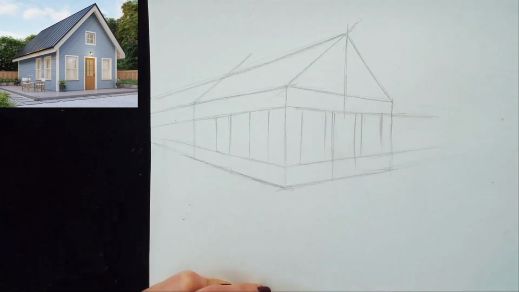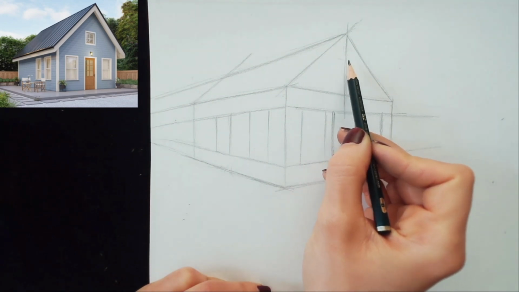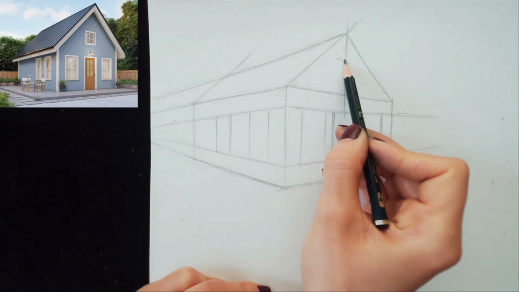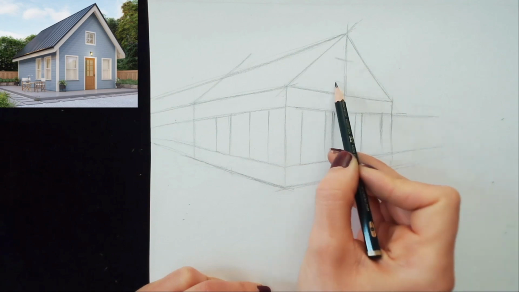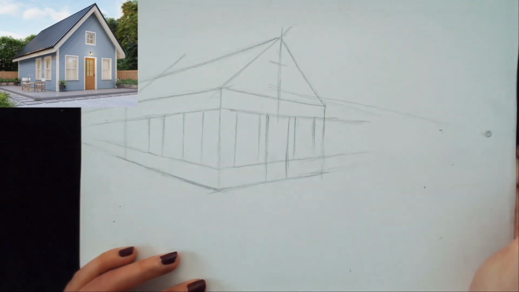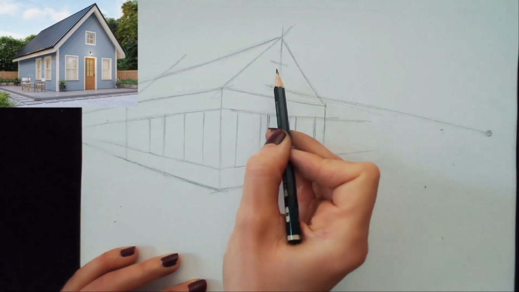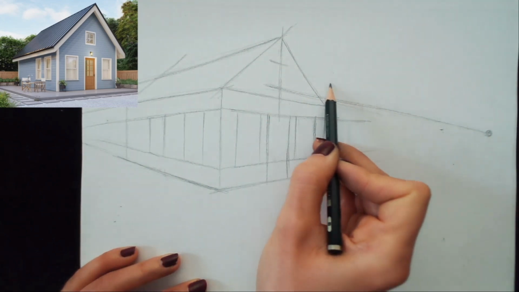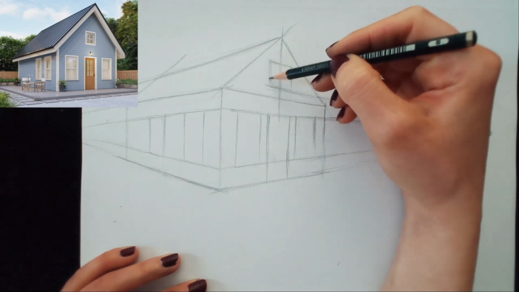Maybe my windows are a little bit too large, but that's okay. For the sake of this exercise, if I were to add this little window in the attic, those diagonals would also meet at that vanishing point, somewhere over here, right? So I need to visualize that vanishing point, and then the verticals stay vertical.